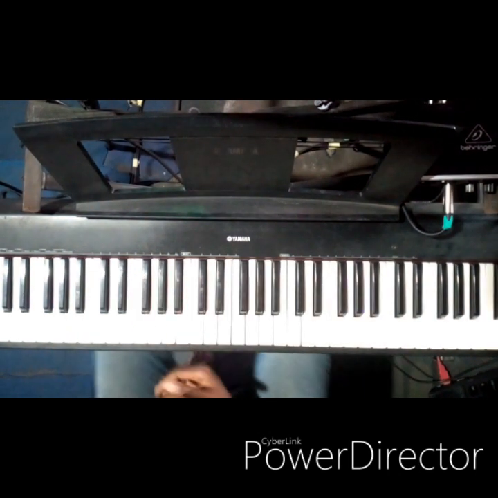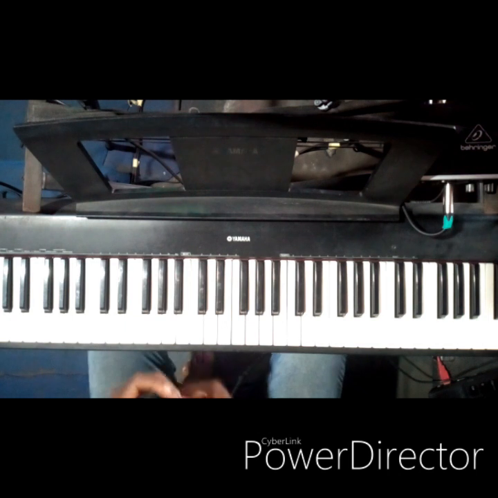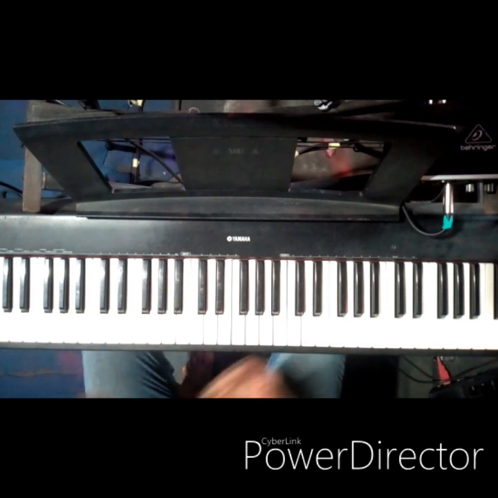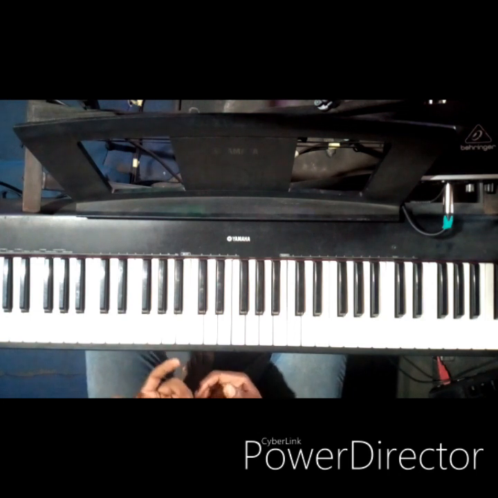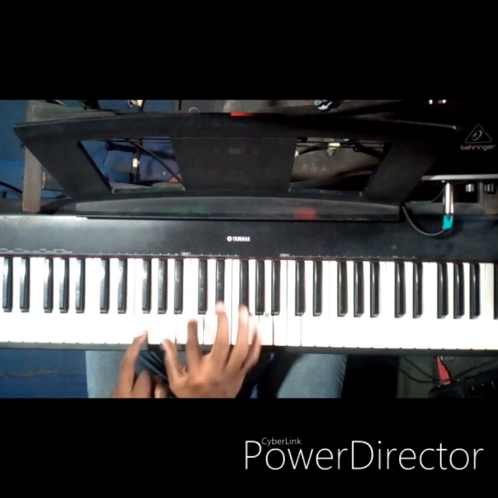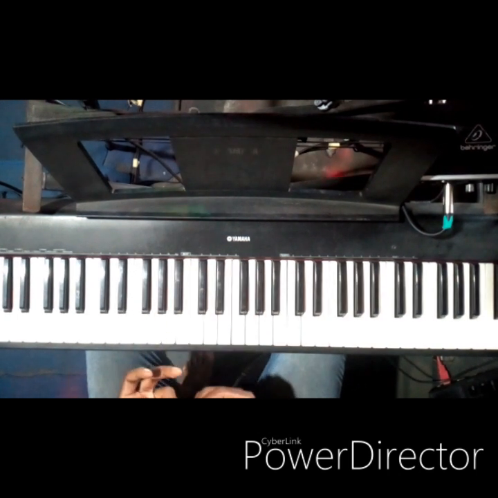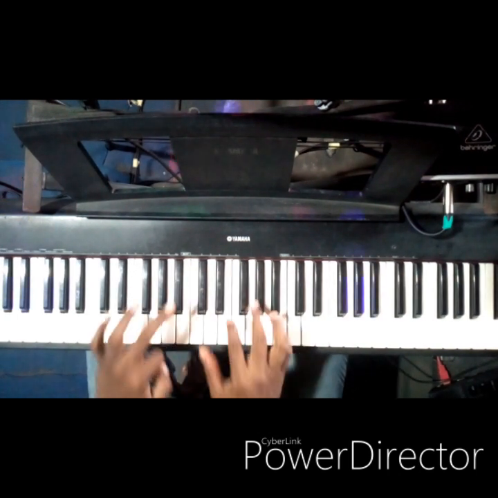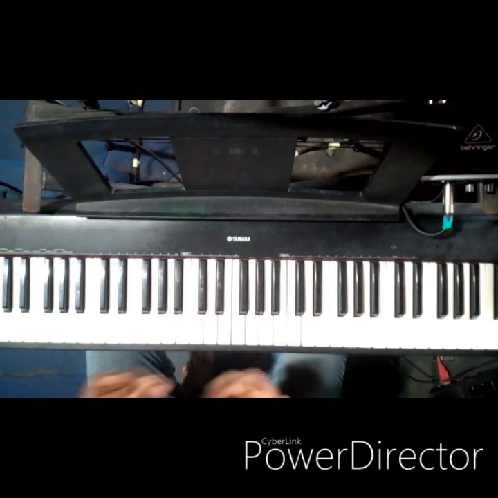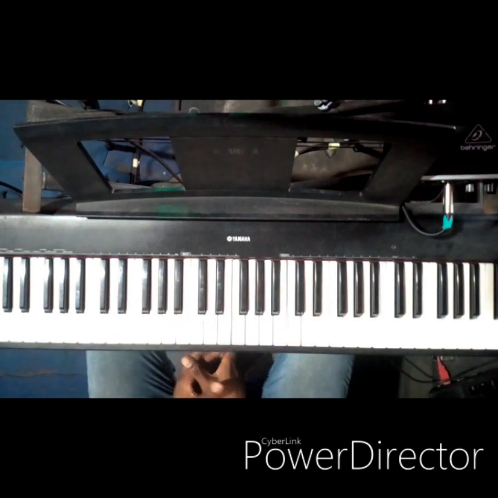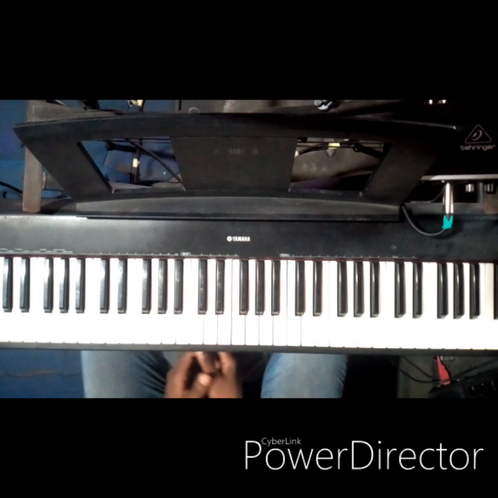So I advise my students to work this up chromatically also as well. So you can take each of the notes, work it up chromatically to get used to it, so that you could just do this. C dominant 7 flat 9, B flat dominant 7 flat 9. You could try any key like that to just test your ability to identify the chords as soon as possible.